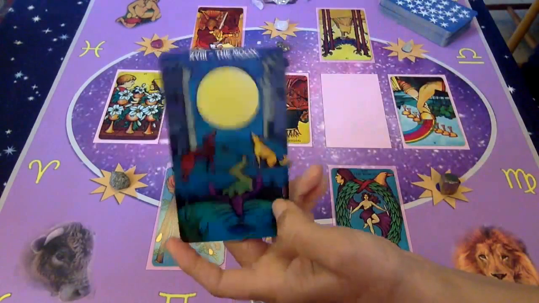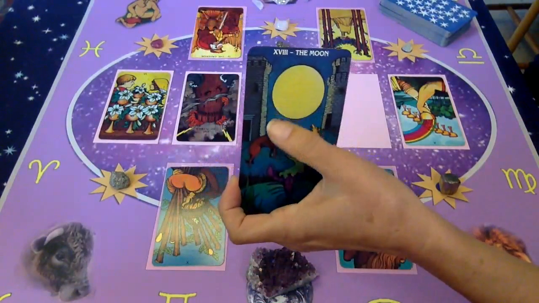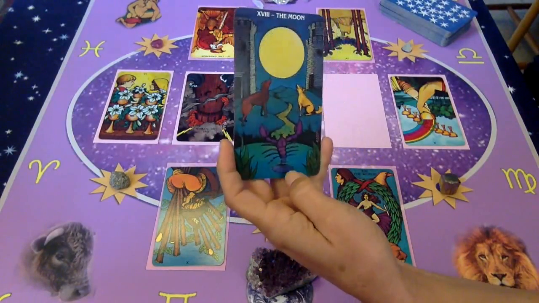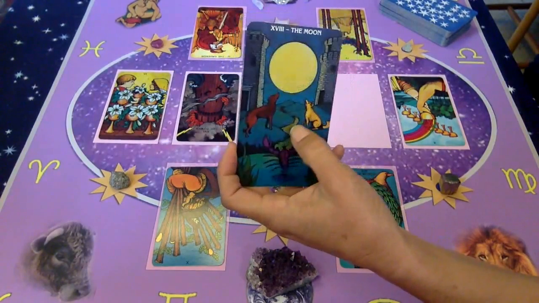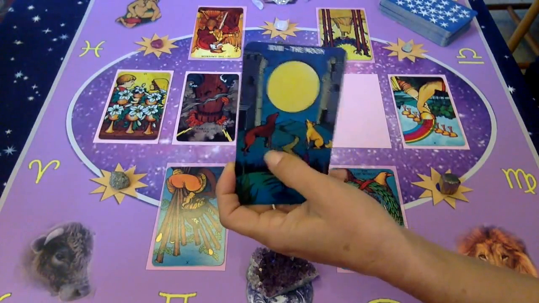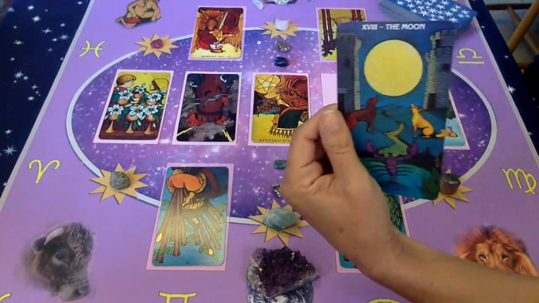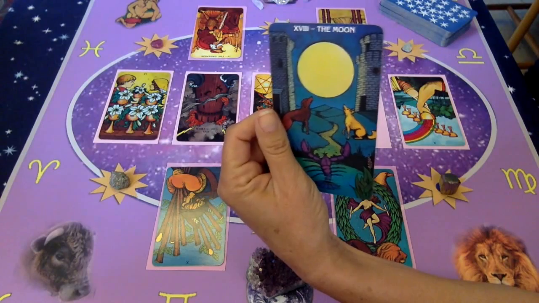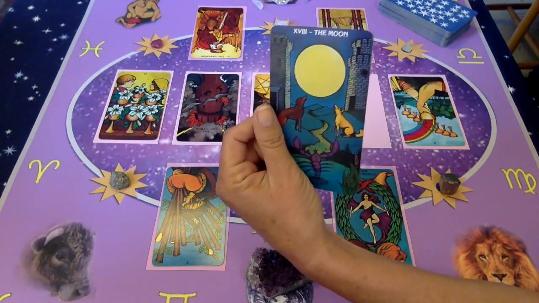Now this is moon in reverse, but moon in the upright position means looking at what's illusion versus reality. It's a card of fantasy. It's a card of allowing subconscious feelings to come up for evaluation. I always point out in this card that we have the dog and the wolf, which is the domestic side of us versus the wild side of us. So when moon comes up, there's always a question of what is real and what is illusion. So what is stable and consistent versus what is unstable and inconsistent.